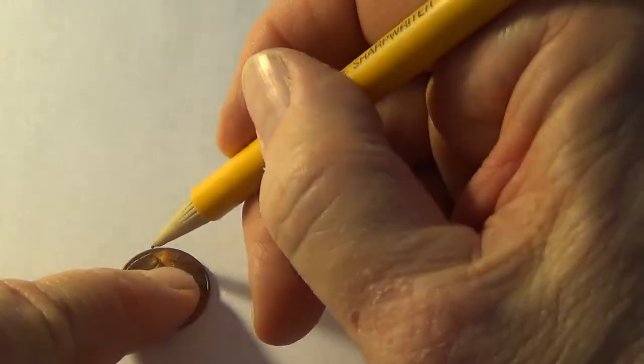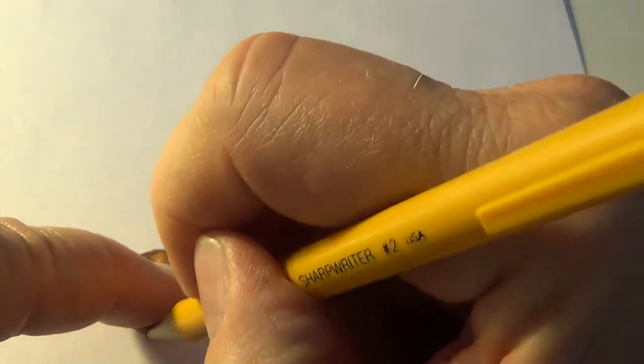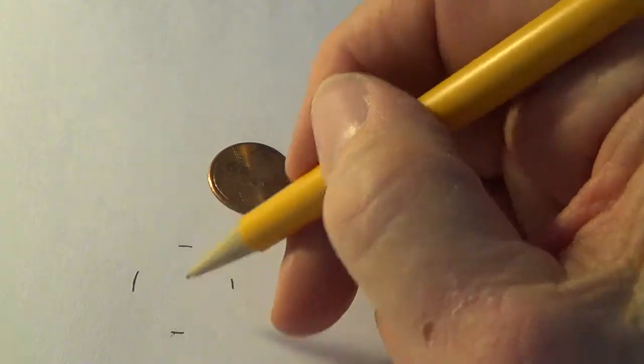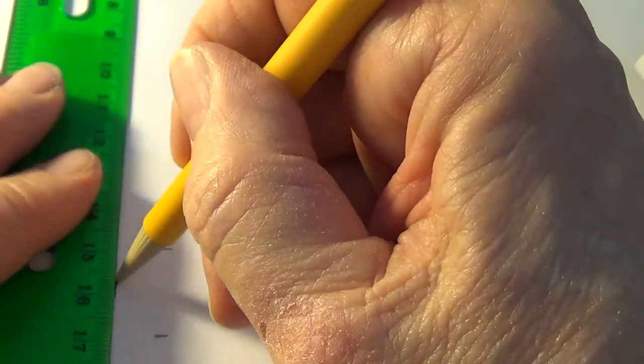So I recommend you just start in the center of the paper and draw the penny, or not draw the penny, but mark the sides of the penny as close to the penny as you can. The more accurate, the better your results. Alright, so from these four sides, I'm going to create a grid, keeping this very straight.